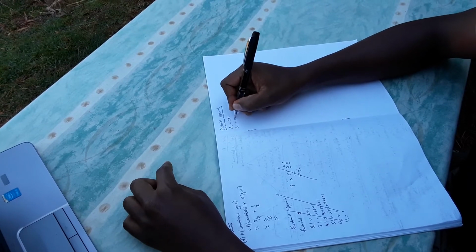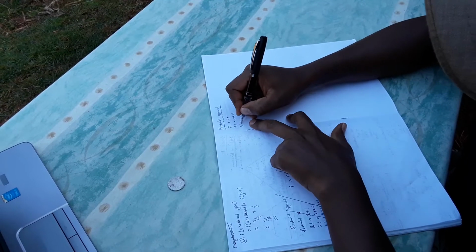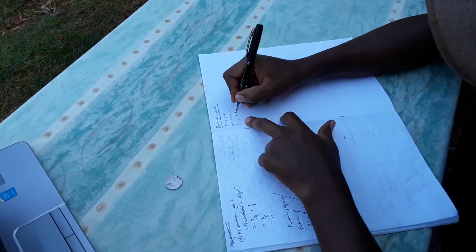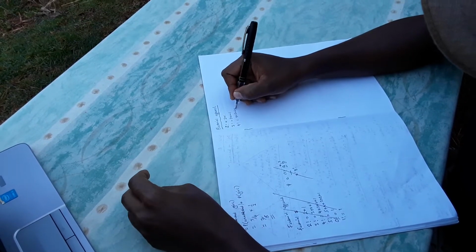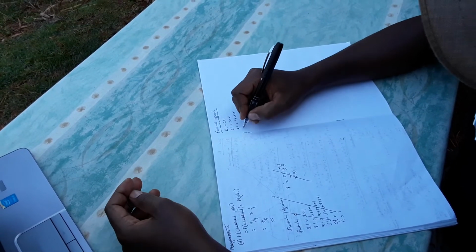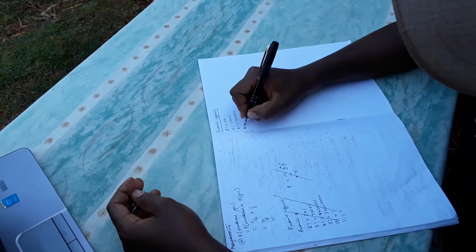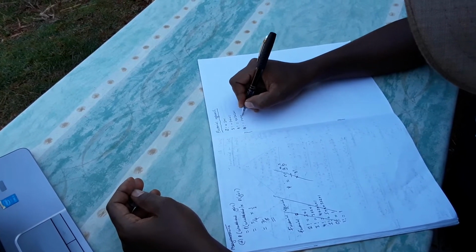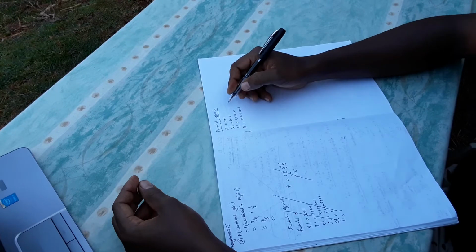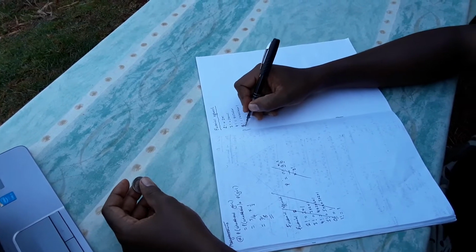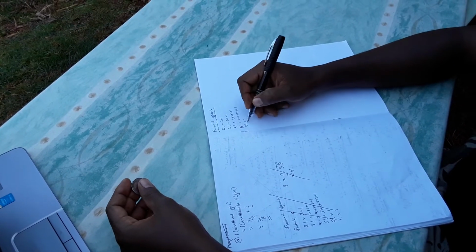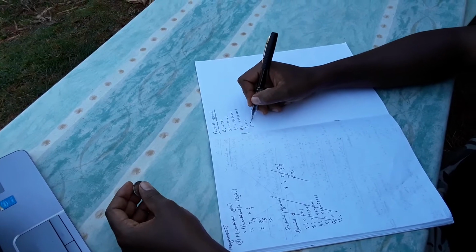3 factorial is 3 by 2 by 1. 4 factorial is 4 by 3 by 2 by 1. Same for 5 factorial, which is 5 by 4 by 3 by 2 by 1. 0 and 1 are a special case because 0 factorial is 1, and 1 factorial is also 1.